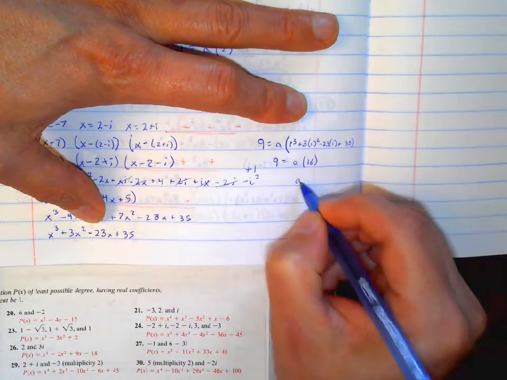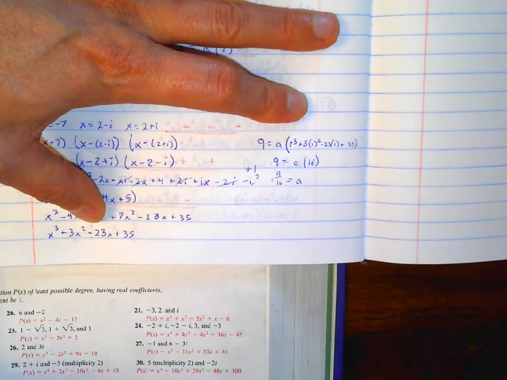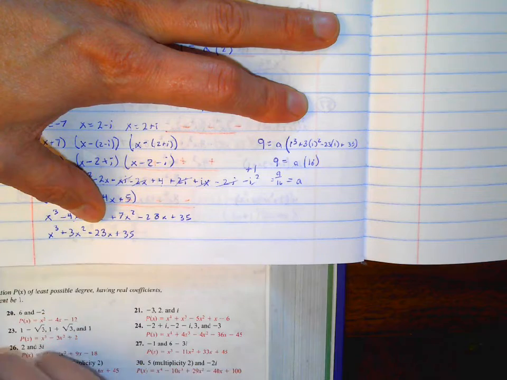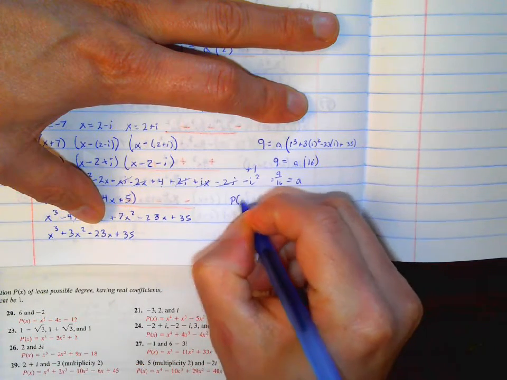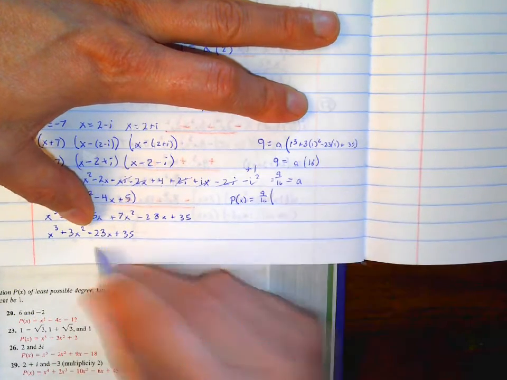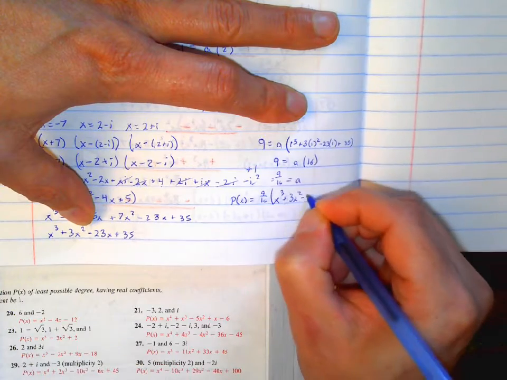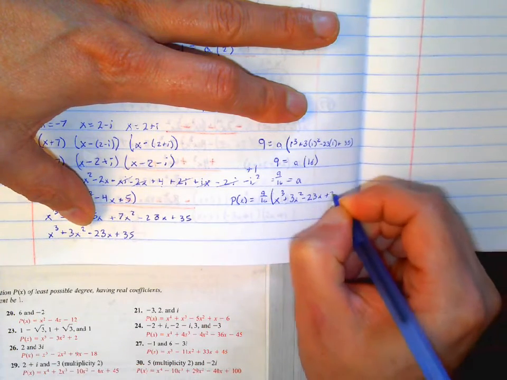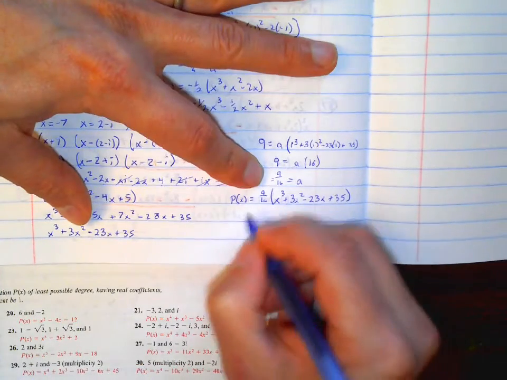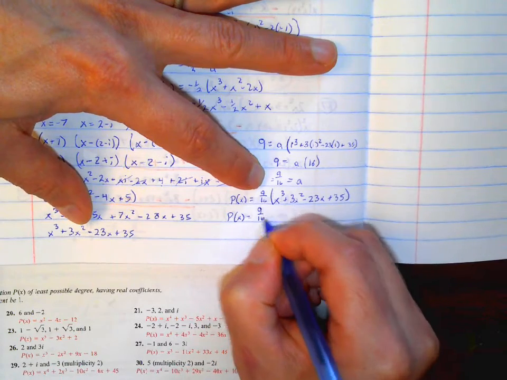And if I divide by that a, 9 divided by 16, yeah, it's just 9 over 16. Okay, so now I know my p of x has to equal 9 over 16 times my original here. Okay, so p of x equals 9/16 x to the third.